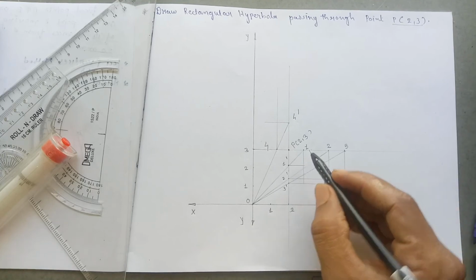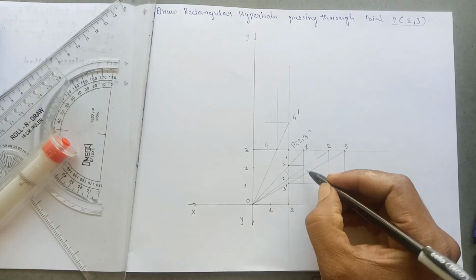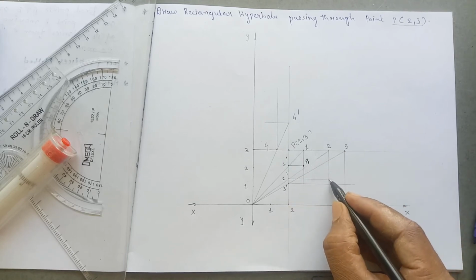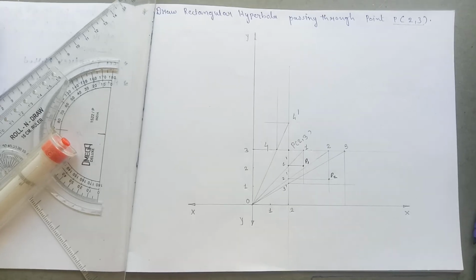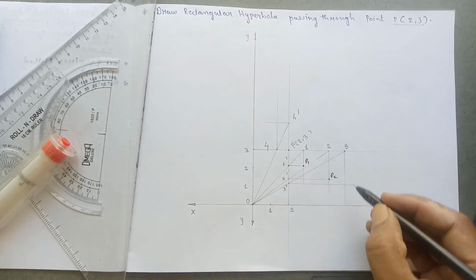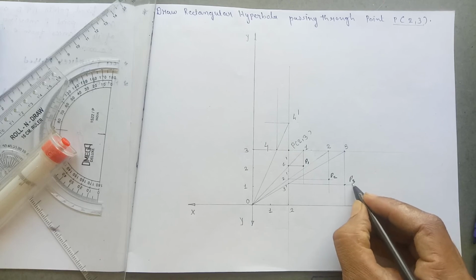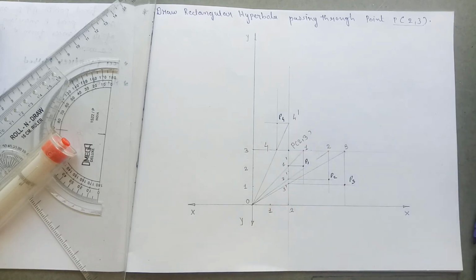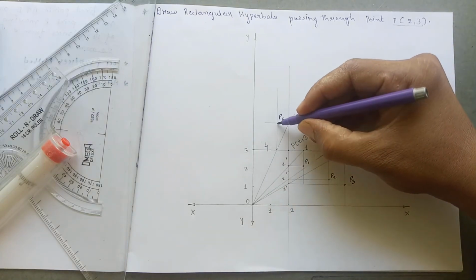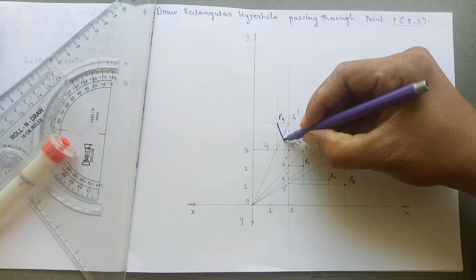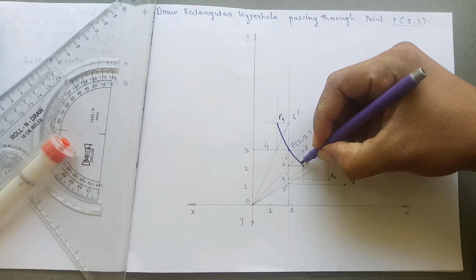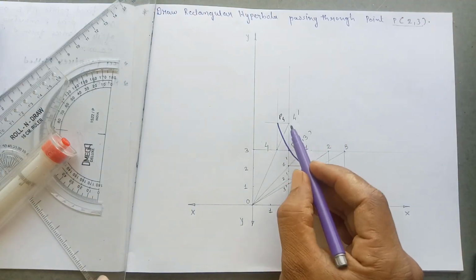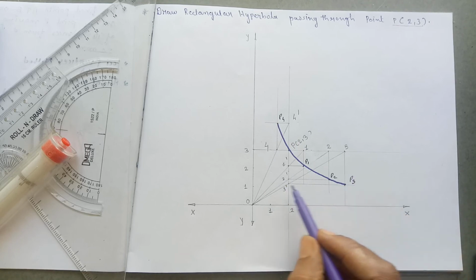Now mark the intersection points of these vertical and horizontal lines passing through 1 and 1 dash. So this point will be P1, 2 dash 2, P2, 3 dash 3, P3, 4 dash 4, P4, and draw a freehand curve passing through these points P1, P2, P3, P4 and P. The curve will be the hyperbola using the rectangle method.